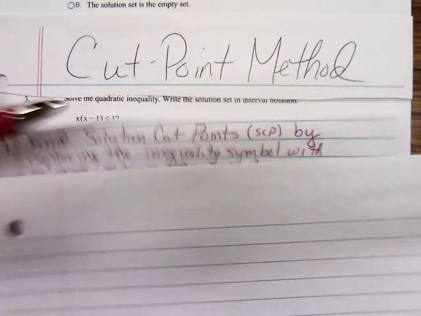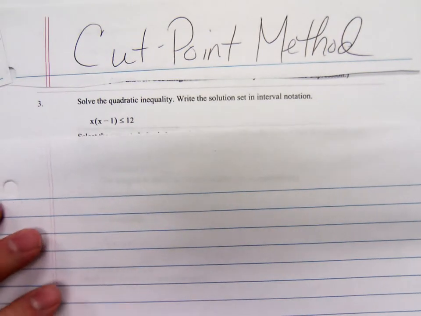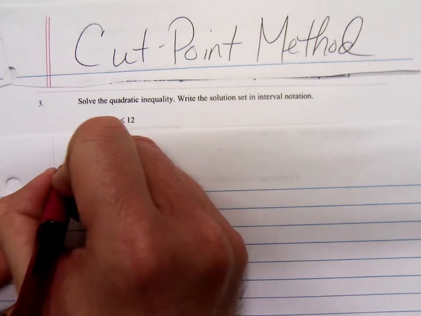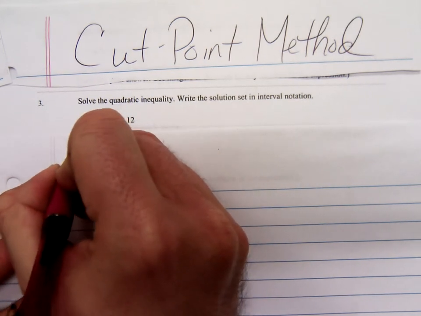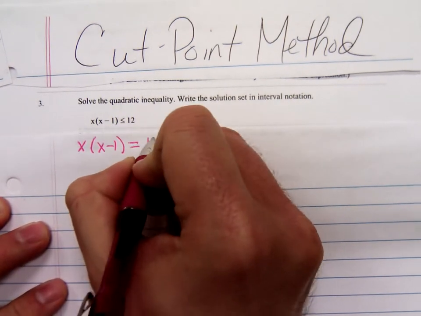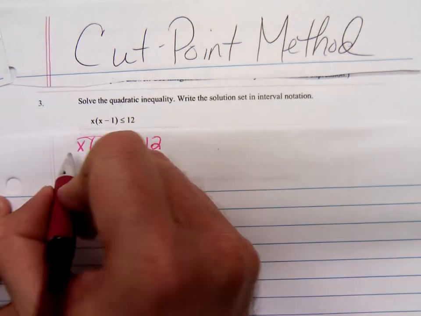So here goes. This is number 3 right here. I'm going to replace this with an equal sign. So I would have x times x minus 1 equals 12.